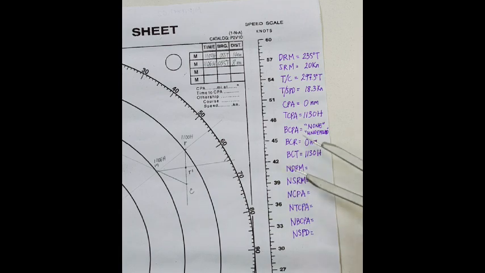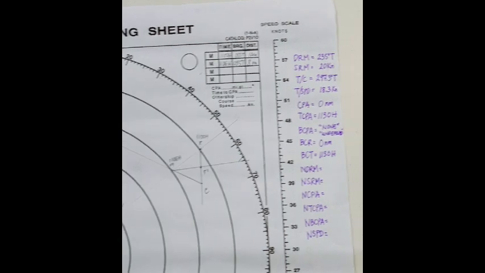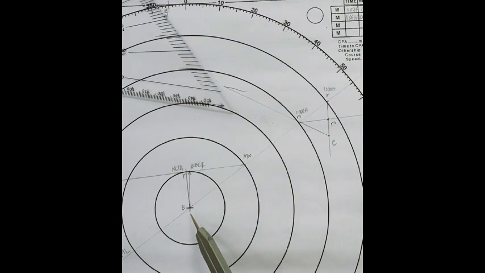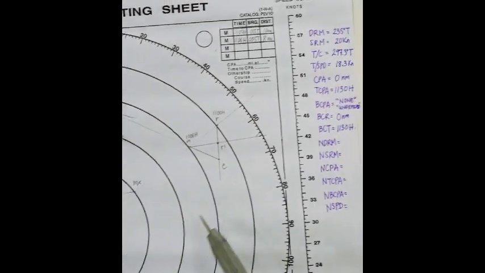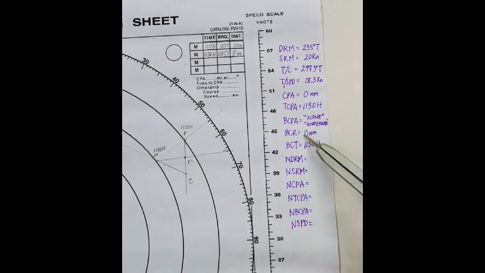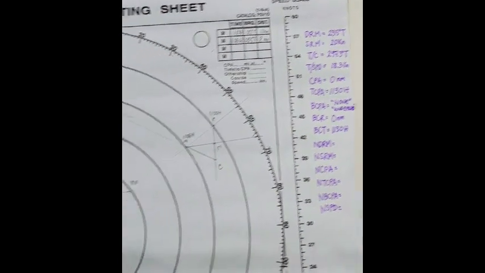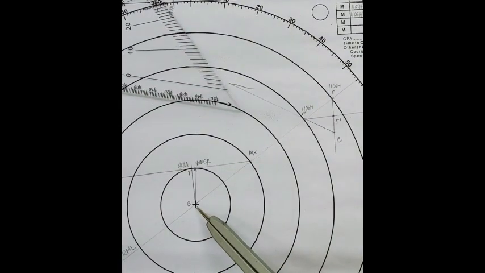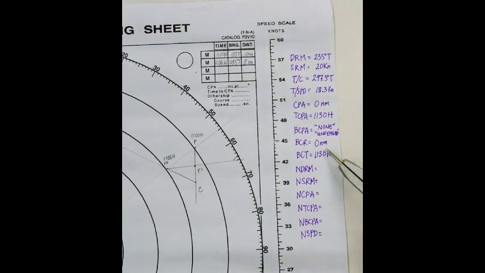And then add it to your time at the second observation or second at M, then that would be 11:30. So your BCR, which is also passing in your position, that is also 0.